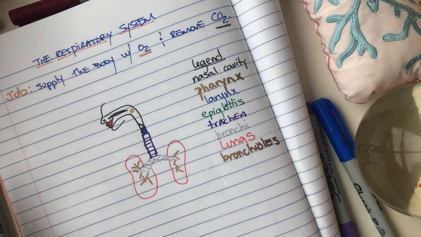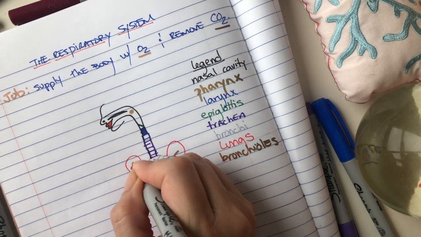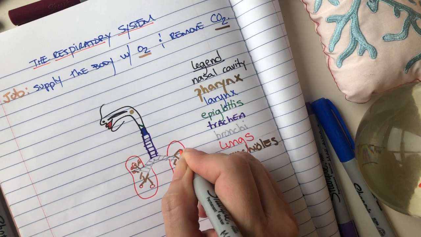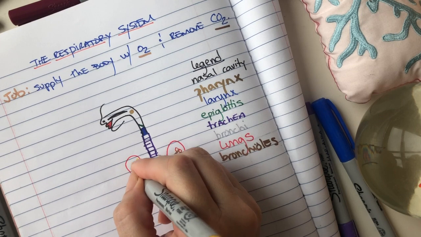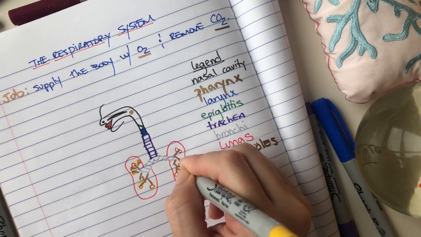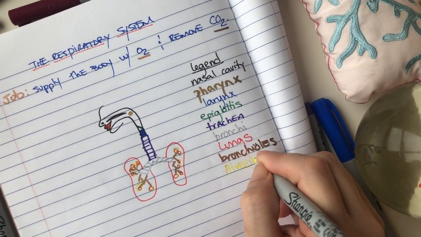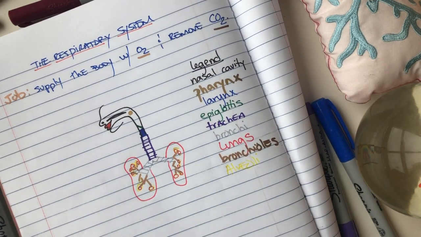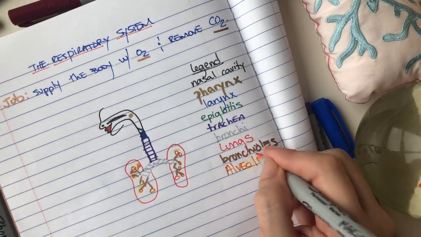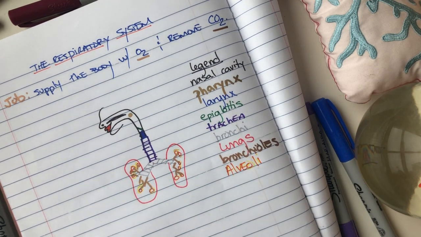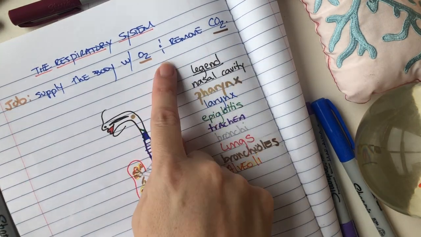At the end of the bronchioles, you have thousands and thousands, millions of air sacs, all around inside your lungs. That is where the exchange of gases takes place. And these are called the alveoli. Alveoli is plural, alveolus is singular. You have thousands, and that's exactly where the exchange of carbon dioxide and oxygen takes place.